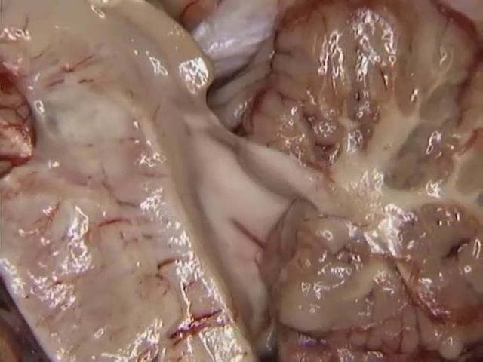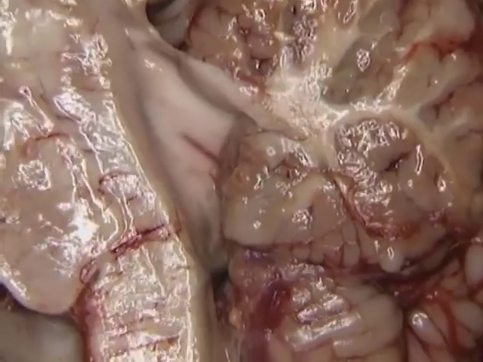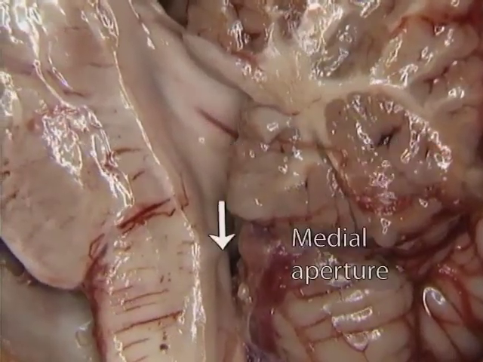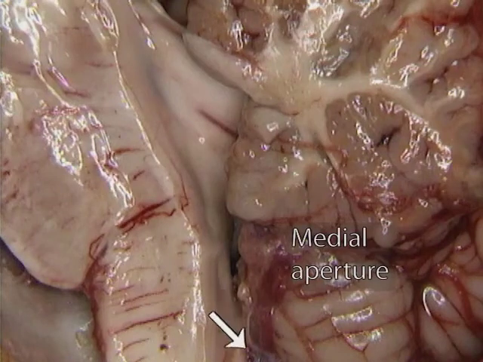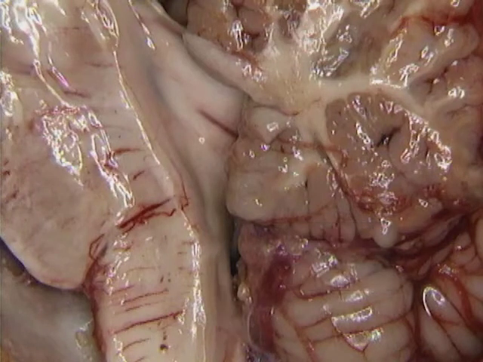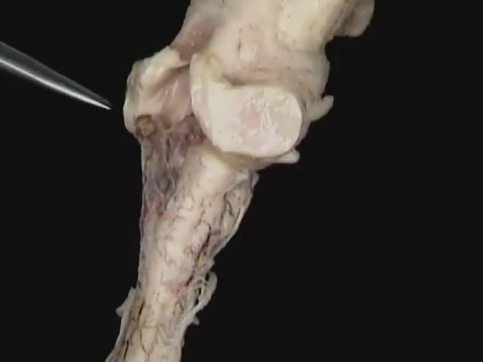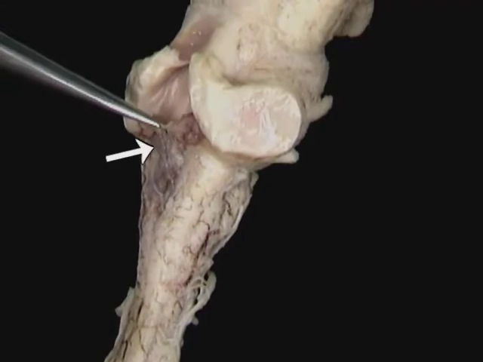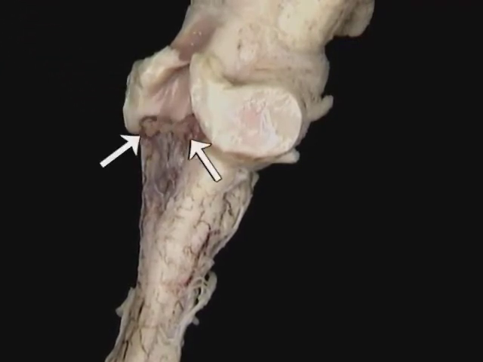Fluid leaves the fourth ventricle through three openings: the lateral apertures, the right one is in the depths of this recess, and the medial aperture, which is in the midline, here. It's easier to visualize the medial opening in this dissection. Here it is, in the inferior medullary velum. The lateral openings are here.